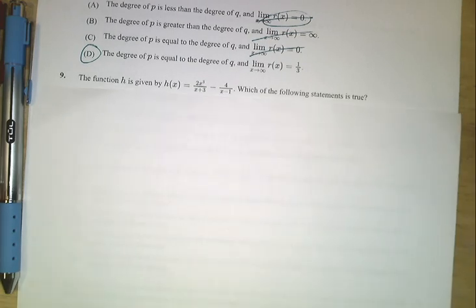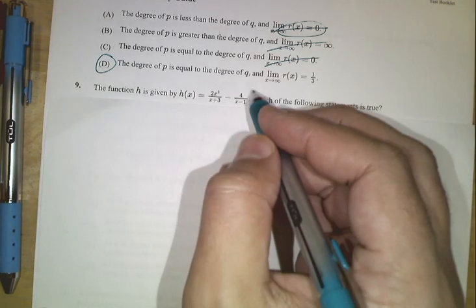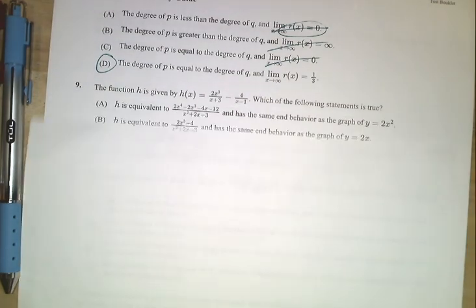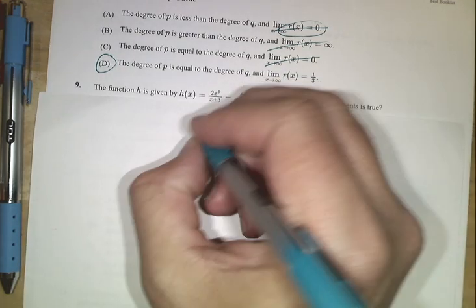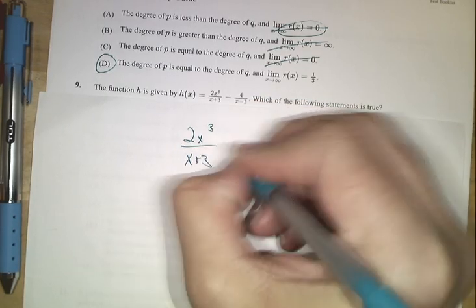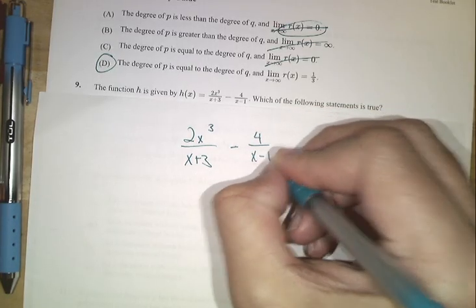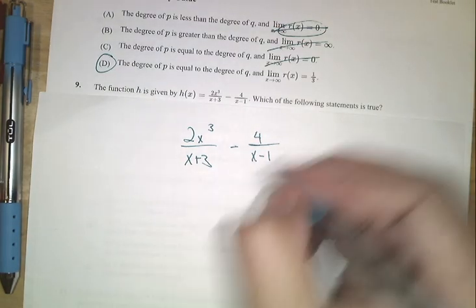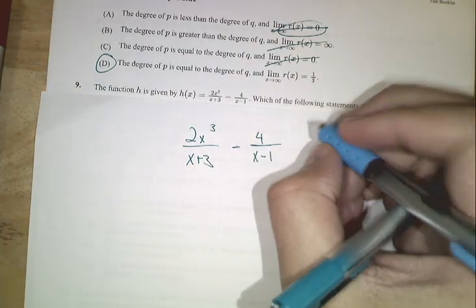Okay, so we have to get these to have a common denominator so we can subtract them together, make them one big happy fraction. In order to get a common denominator, I need to take the denominator on this side and multiply it to the other side here.